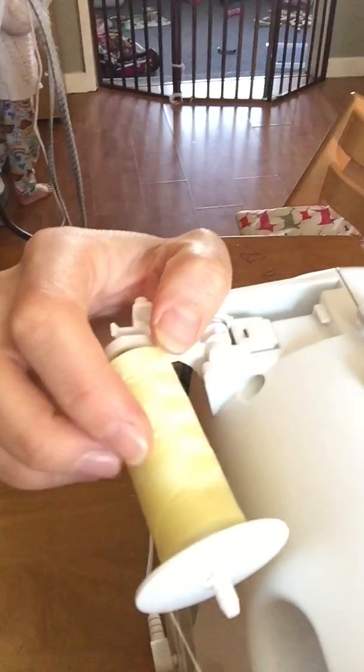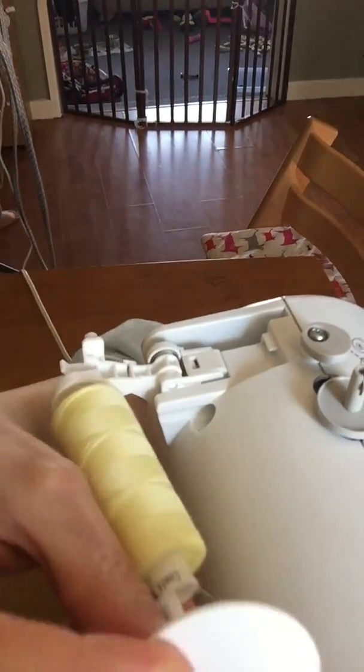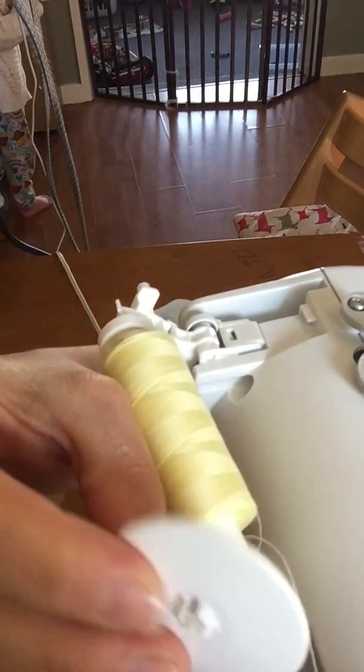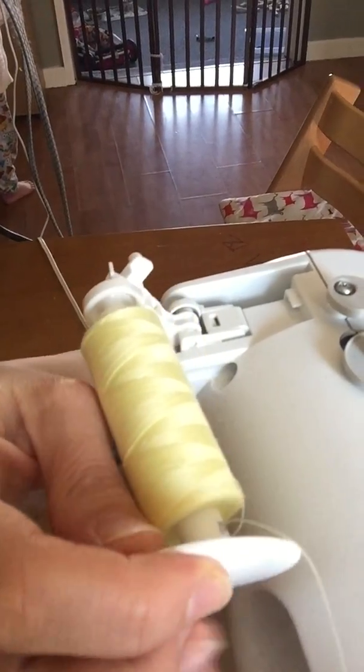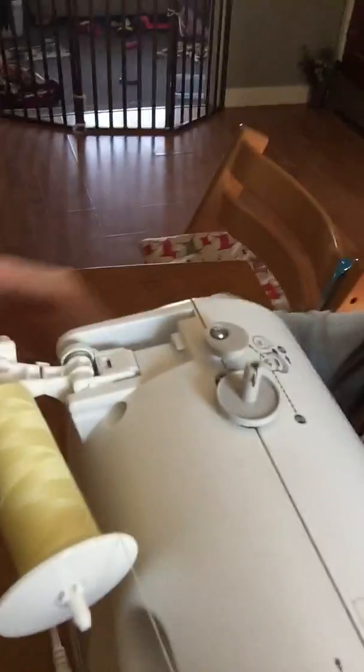Okay, so here we go, moving on. This is where we keep our thread. This little gadget holds our thread on here. I'm going to show you how to thread that, and we're going to wind a bobbin too.